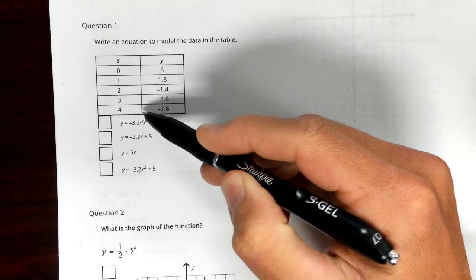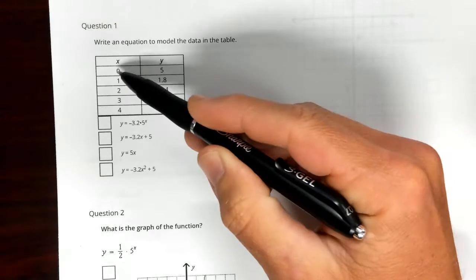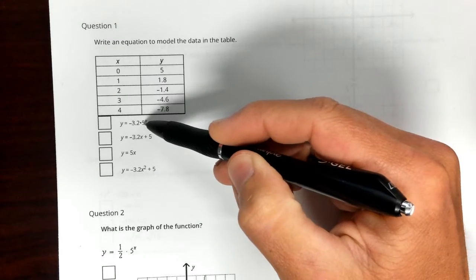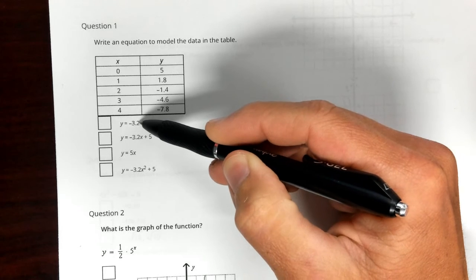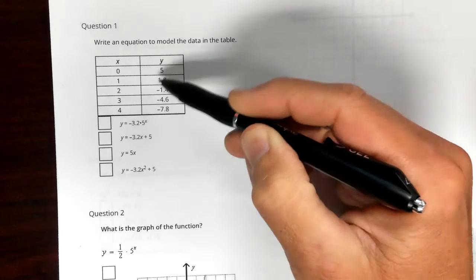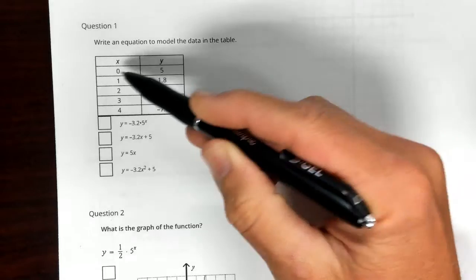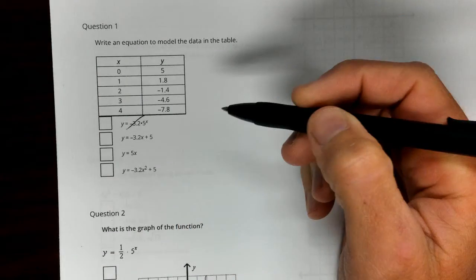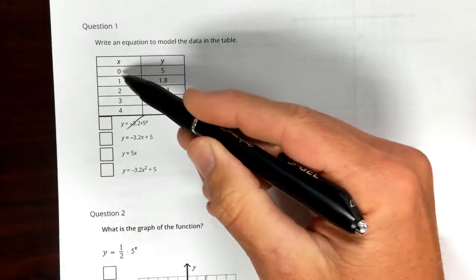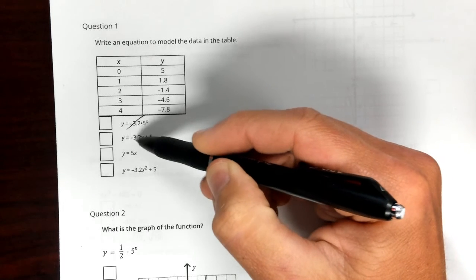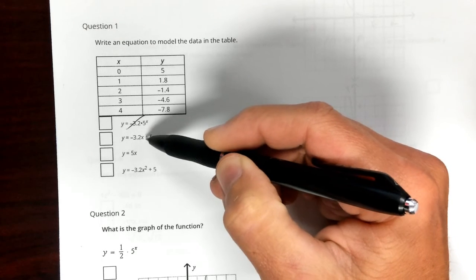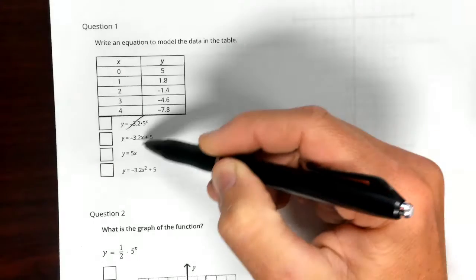one of those works. So if I'm plugging in 0 in place of x, I've got 5 raised to the 0, which is 1, so 3.2 is equal to y. Well, that's incorrect. It says that the point is at 0, 5, so we know that this one is incorrect. If I plugged in 0 here, I've got 0 times negative 3.2, which is 0, and then plus 5, so y equals 5. So that one stays.